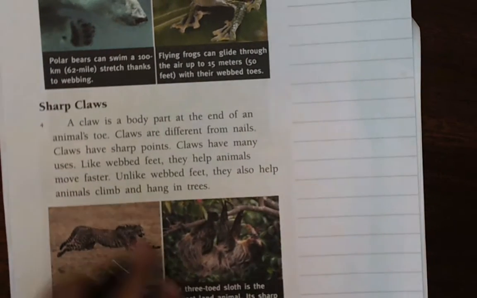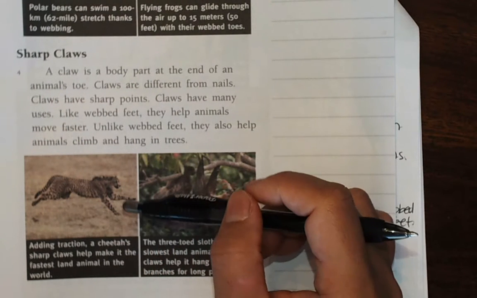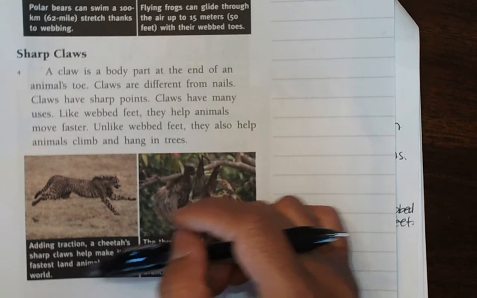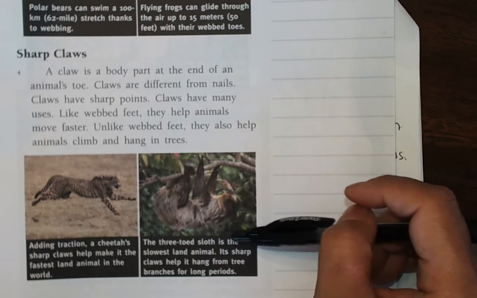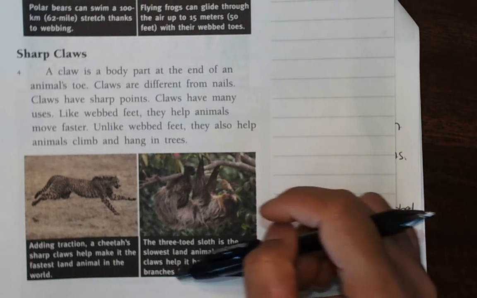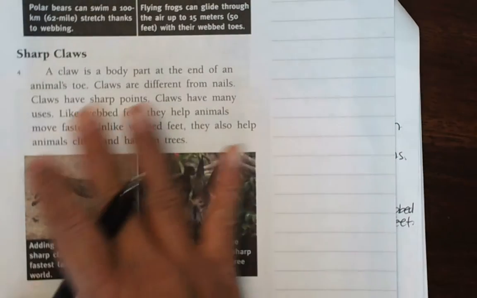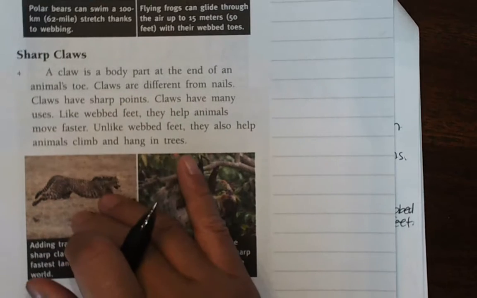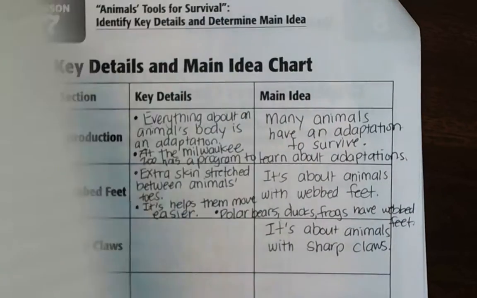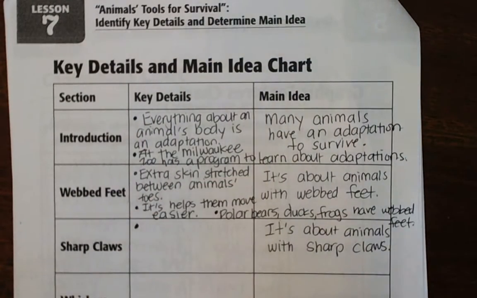Here we see a couple of pictures with captions right below it. Adding traction, a cheetah's sharp claws help make it the fastest land animal in the world. The three-toed sloth is the slowest land animal. Its sharp claws help it hang from tree branches for long periods. So did you get some details or some new bits of information about sharp claws? I did too, so let's see what we can add to our sharp claws key details.